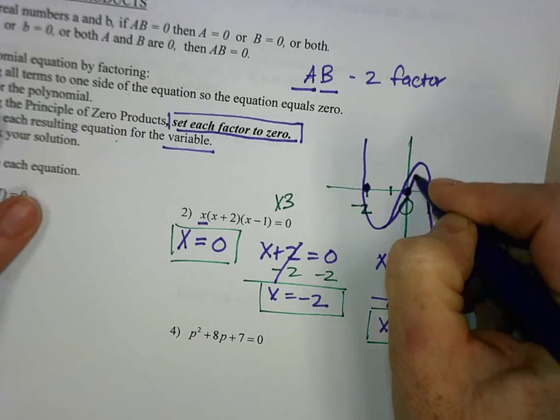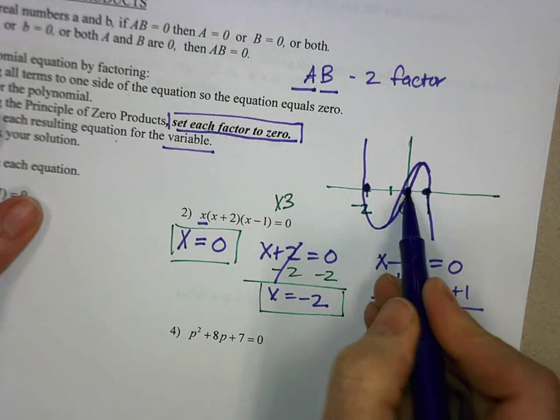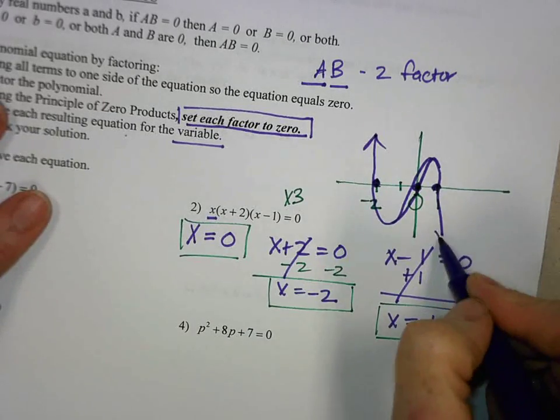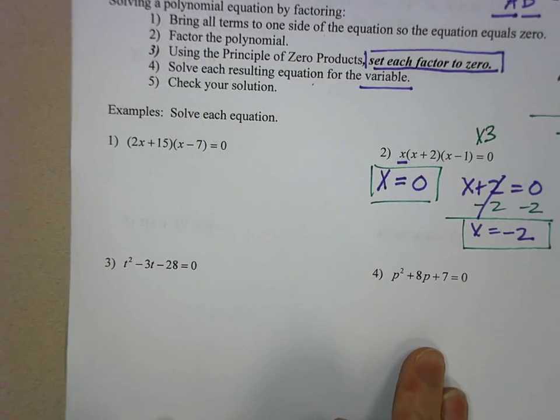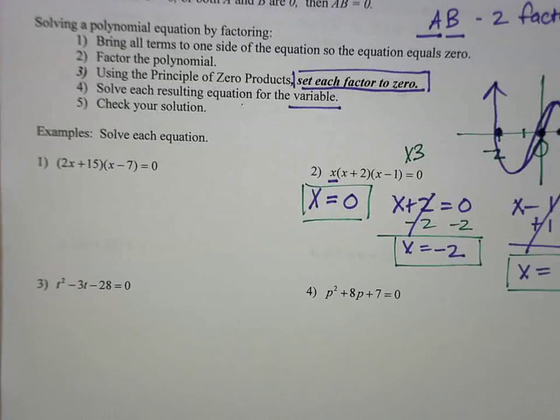It would intercept the x-axis at these points. That's what my zeros are. All right. You please practice the other 3 problems. Once you get factors, set them equal to 0 and solve for your variable.